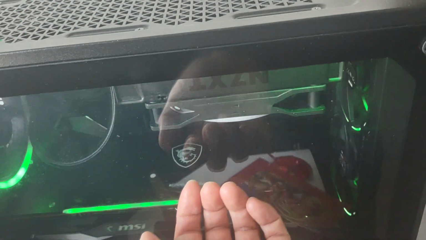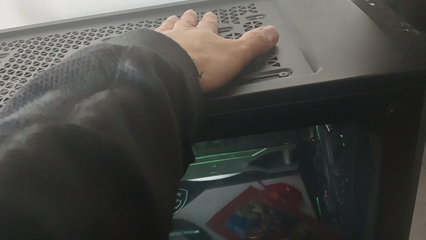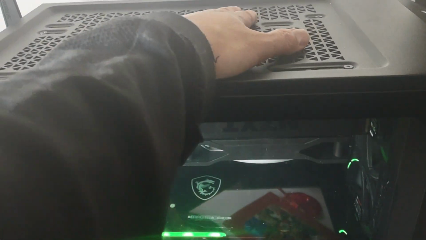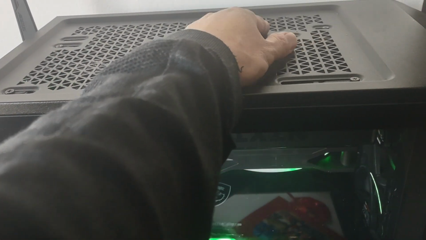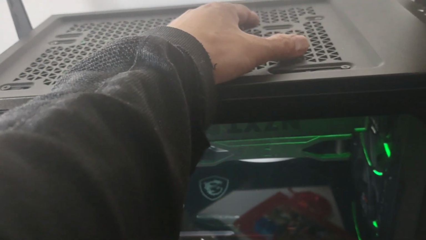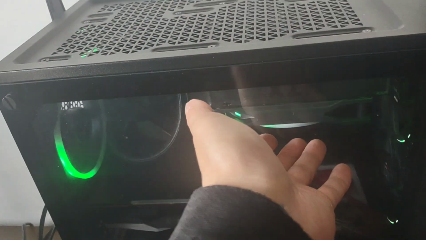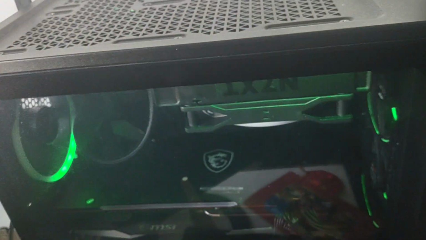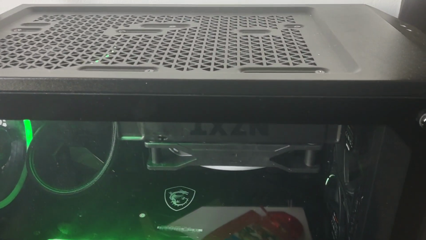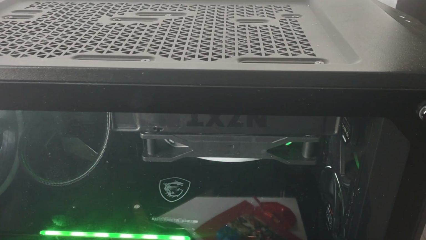And then another thing you can do is put your hand over it, and if you feel hot air there, then honestly it's an issue because you're pulling hot air out of the case, right? So if it's warm or cool, then you know your setup is working. So that's one of the ways you would know. And I'm gonna go to another case and give you another example.